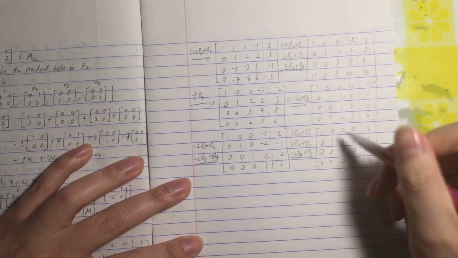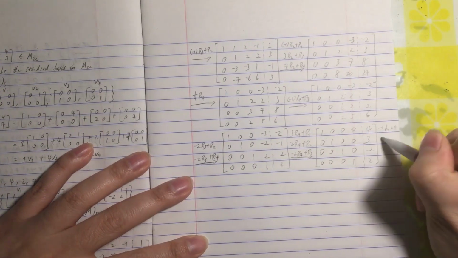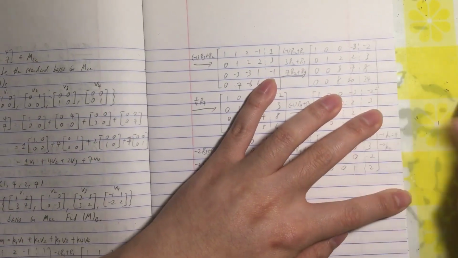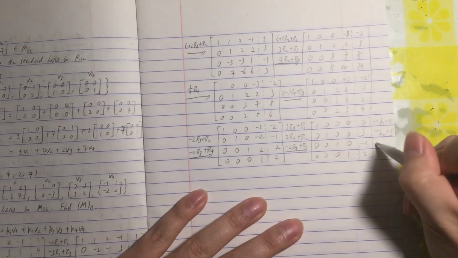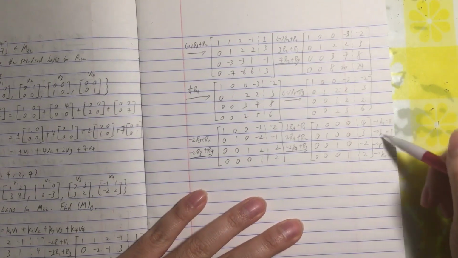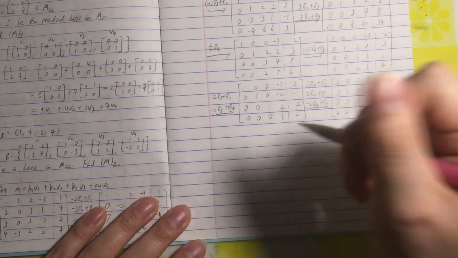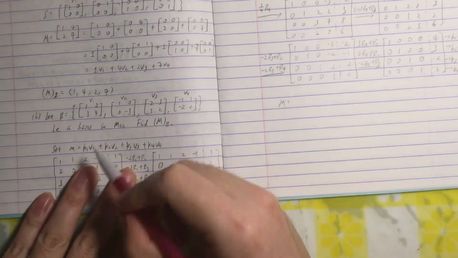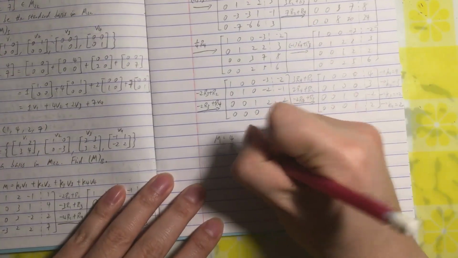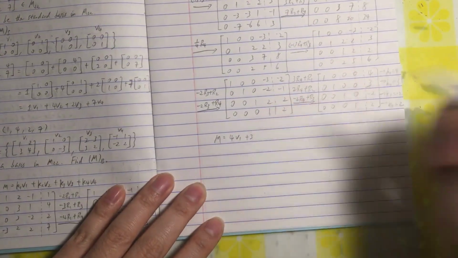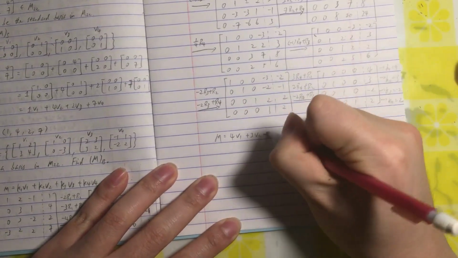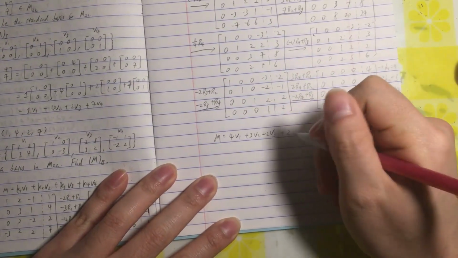After solving the equation, you can see that here, K1 is 4. K2 is 3. K3 is -2. K4 is 2. That's K1, K2, K3, K4. Which means M can be written as K1 times V1 plus K2 times V2 plus K3 times V3 plus K4 times V4. M equal to 4V1 plus 3V2 plus -2V3 plus 2V4.